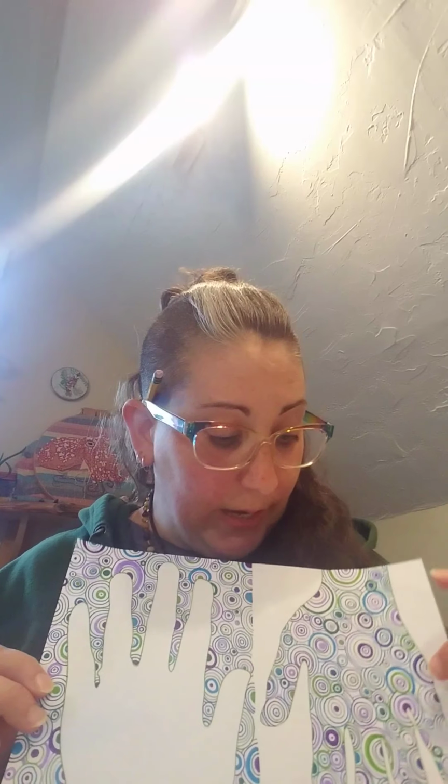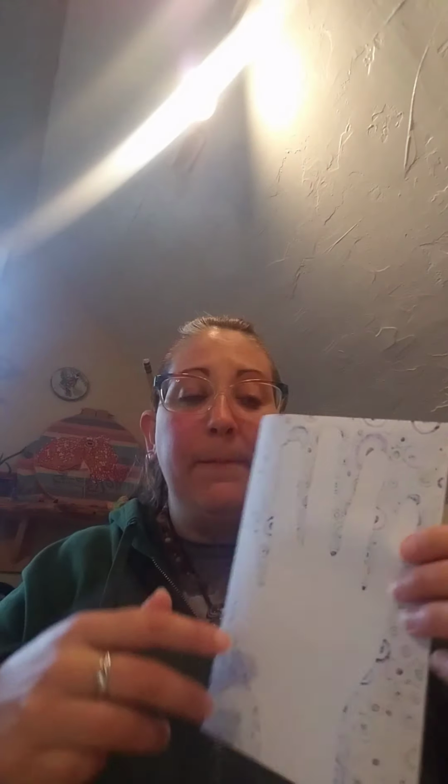Now if you've watched the slideshow and you've read the directions, then you will know that you can either use your hand as your tracer, or you can create your own tracer, and I'm going to show you how to do both things, okay? But for this one, I folded my paper in half. This is just computer paper, nothing fancy, okay? Folded it in half, and I opened it up.